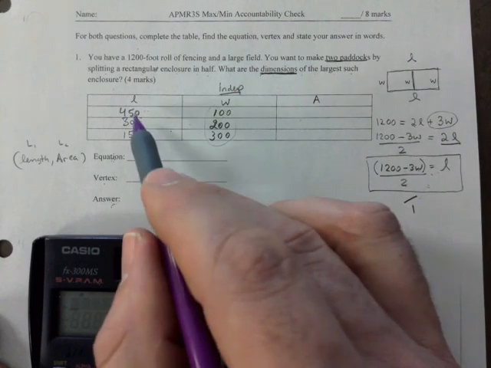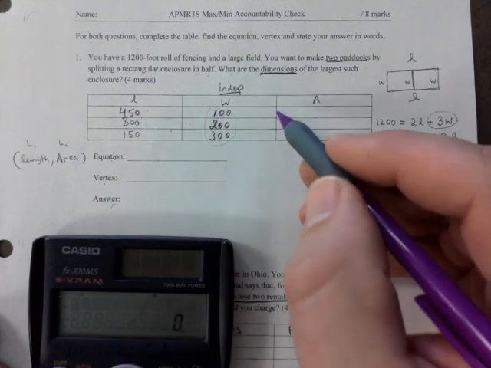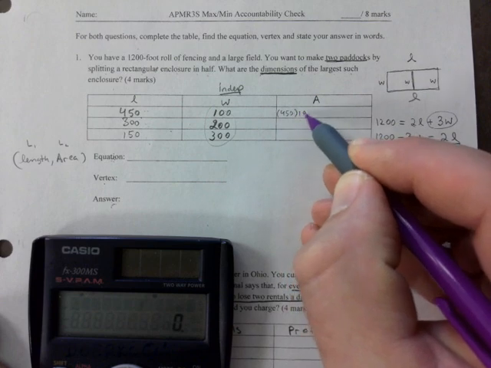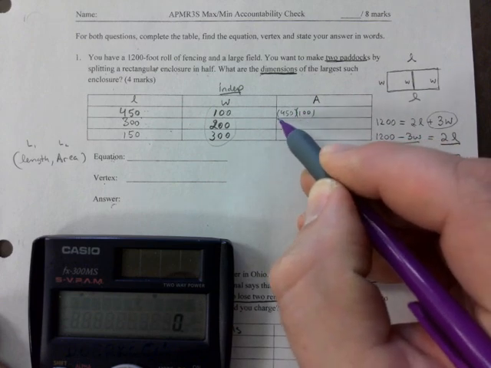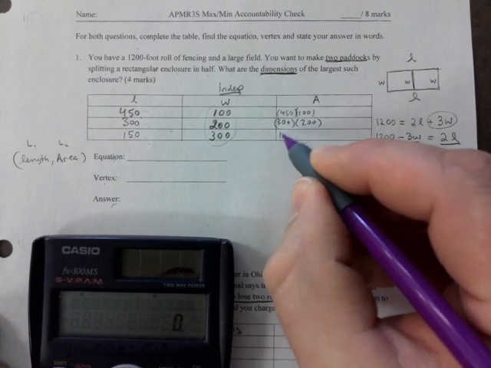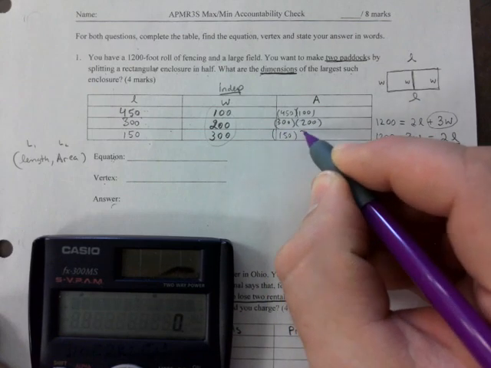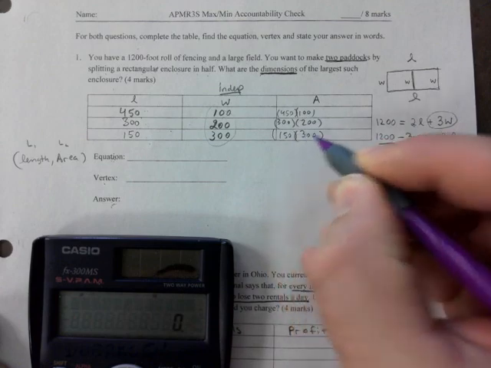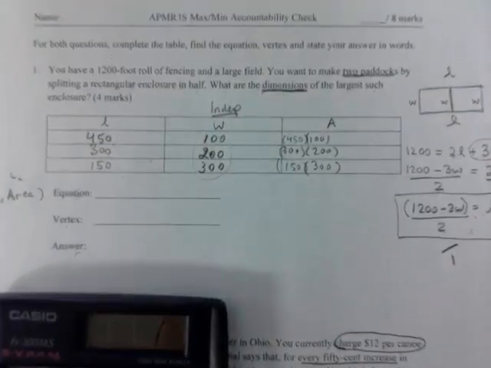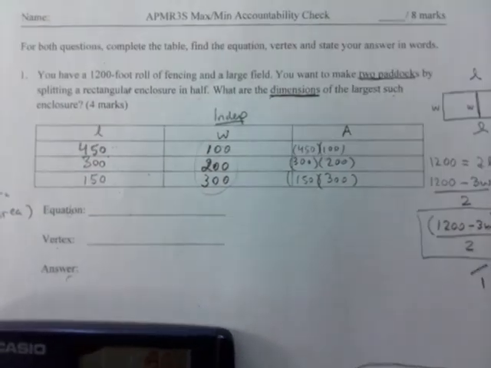So now we multiply. So that's 450 times 100, 300 times 200, 150 times 300, okay? So you multiply them out. I'm going to zoom in a little bit so you can see it. Okay, let's see here.